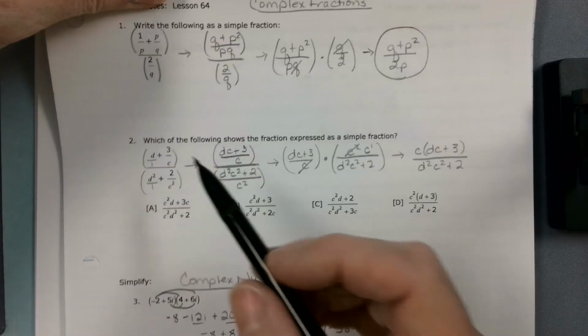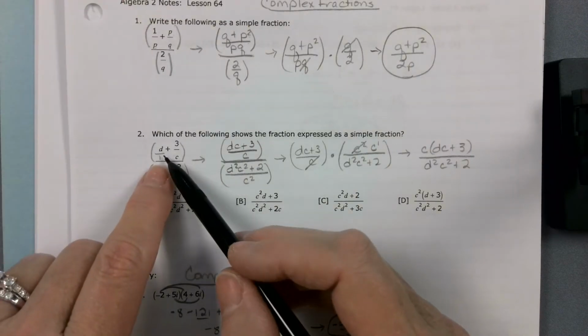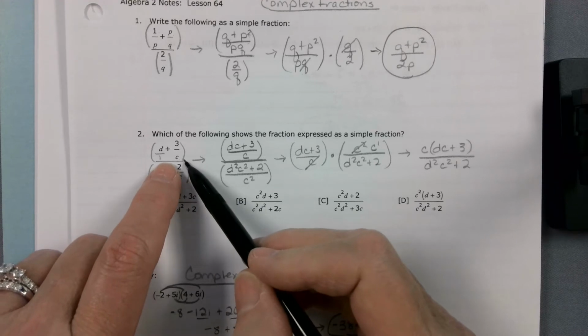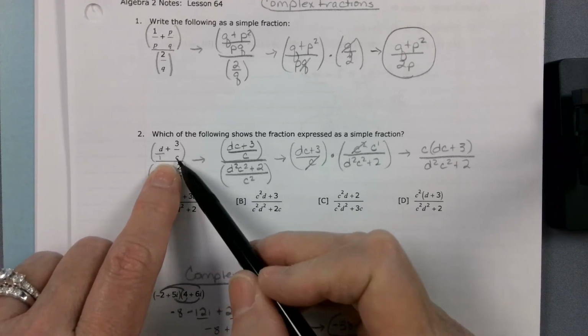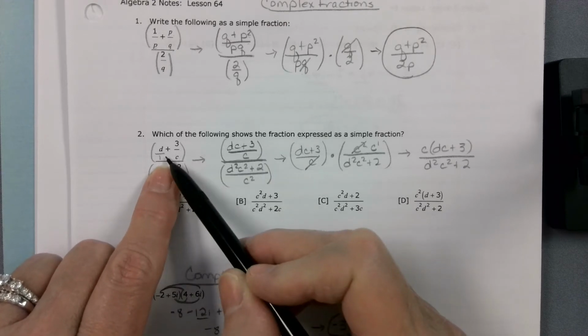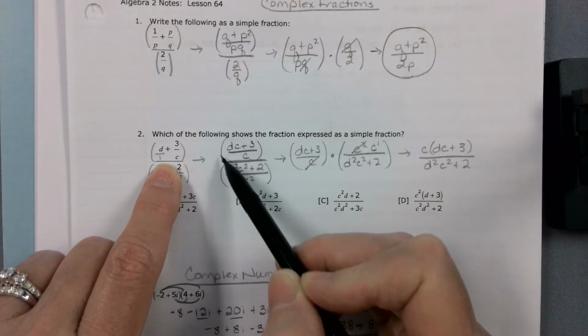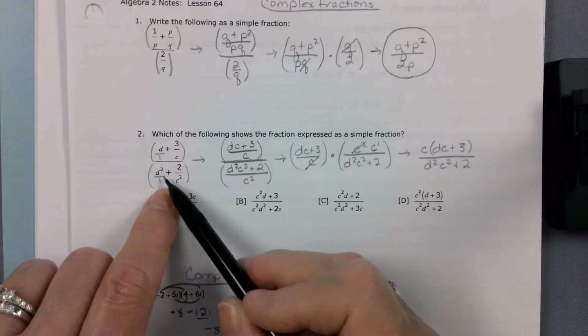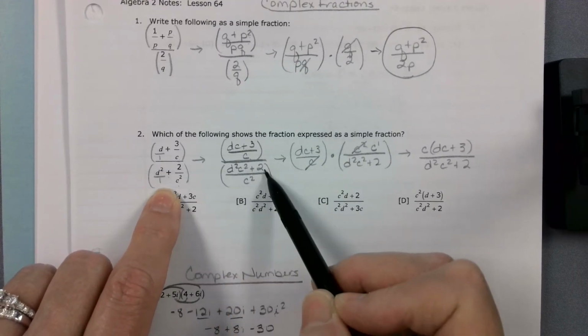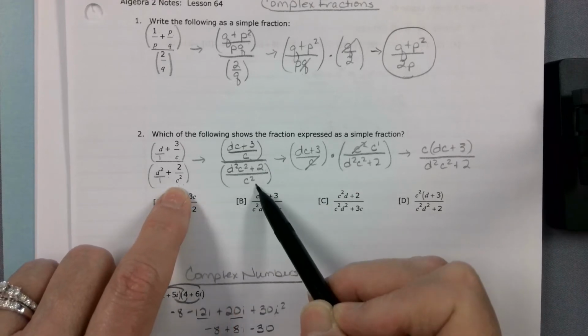This one starts off, and you have to get a common denominator in the top and in the bottom. So put that over 1, and in the top you're going to have d times c, dc, plus 1 times 3 over 1 times c. And that's the top. In the bottom you're going to have d squared times c squared, plus 1 times 2 over 1 times c squared.